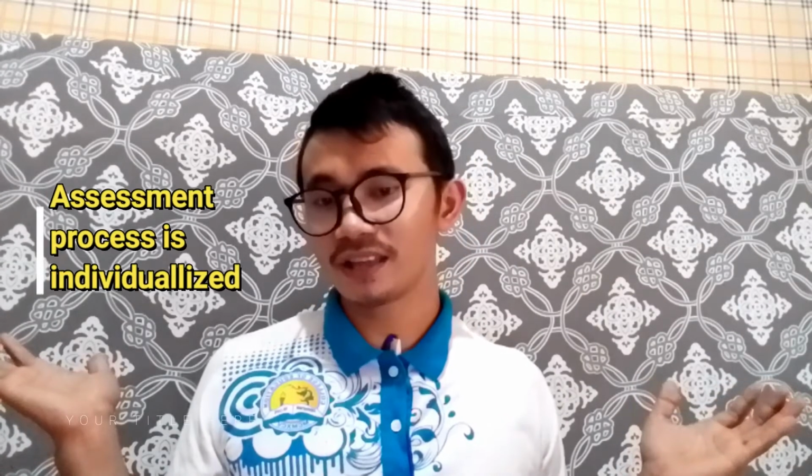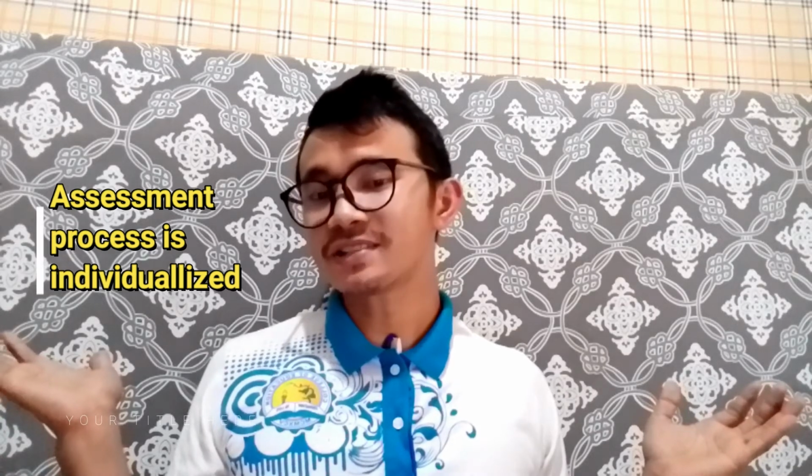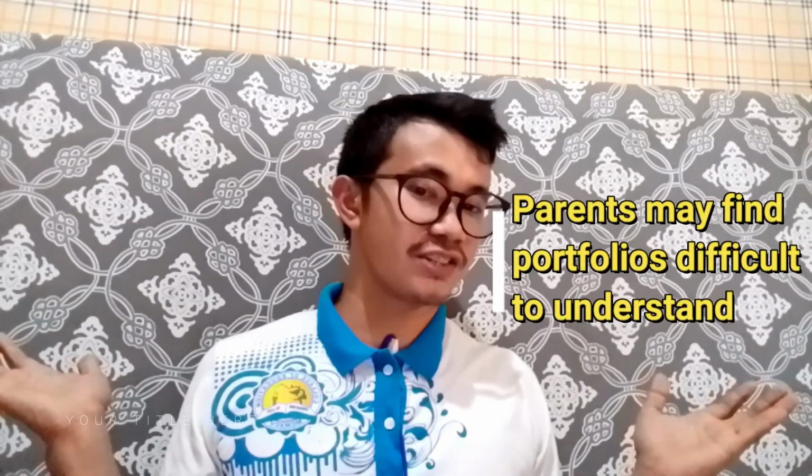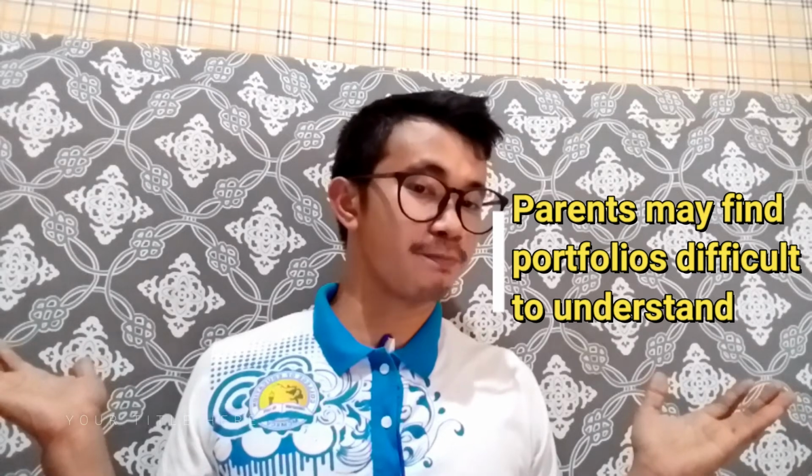And the last advantage, assessment process is individualized. And the last disadvantage, parents may find portfolios difficult to understand. And that's all the advantages and disadvantages of portfolio assessment inside the classroom settings.